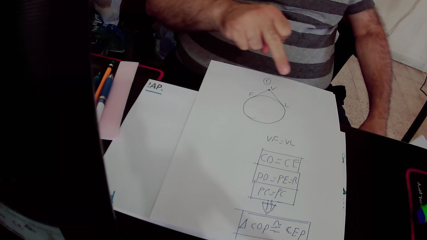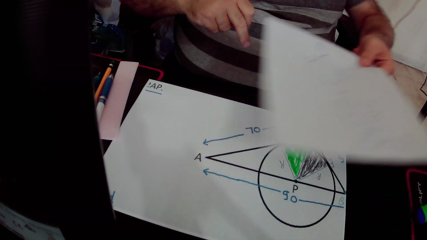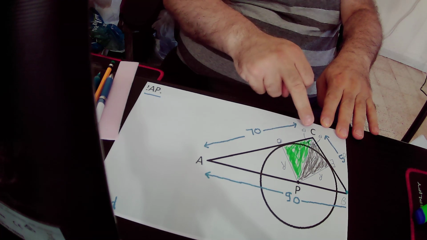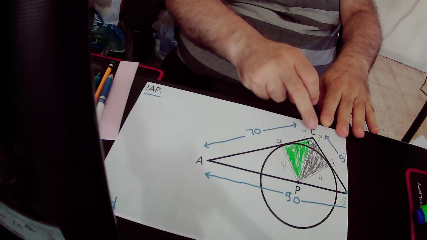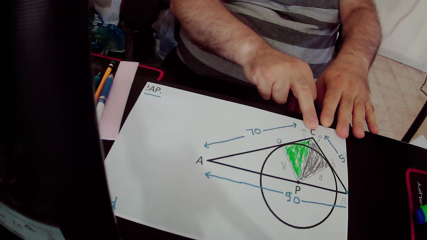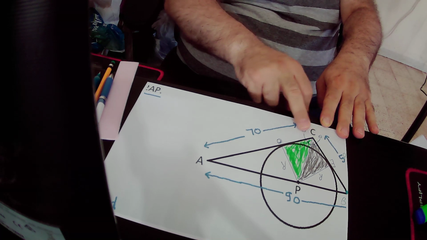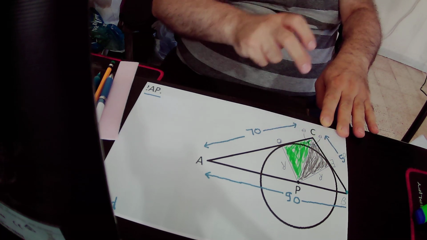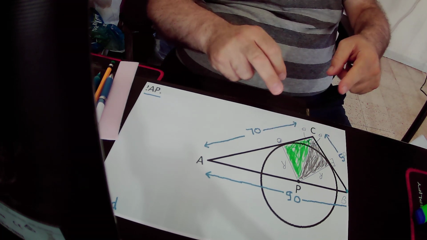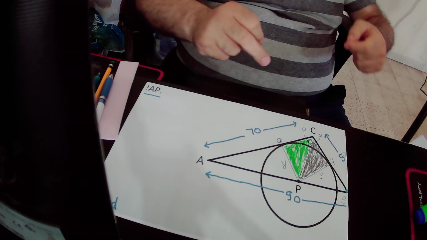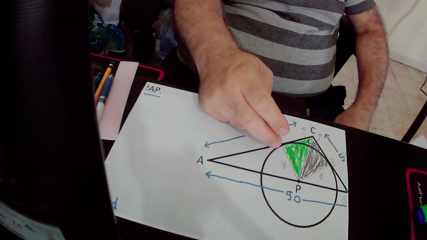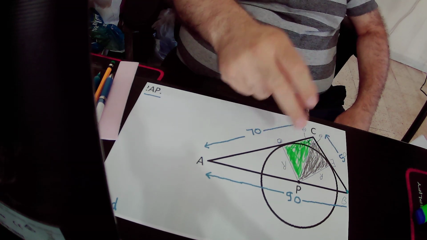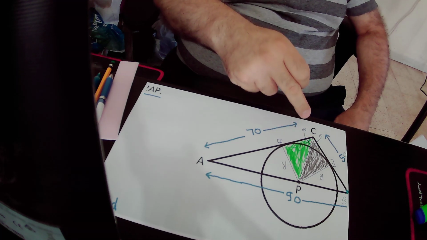So CO equals to CE, because from point C, we have 2 tangents to that circle, that is to say CO and CE, and therefore, according to our rule, they are equal to each other. So CO equals to CE, and also PO equals to PE, because they are both radiuses of the circle, so they are equal to each other, and CP equals to itself.